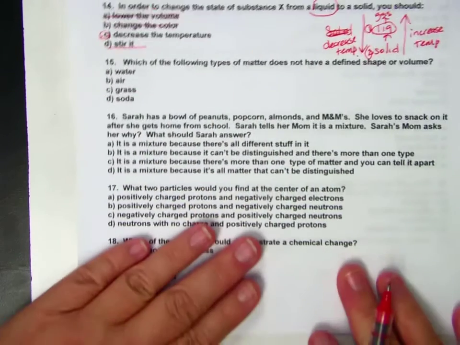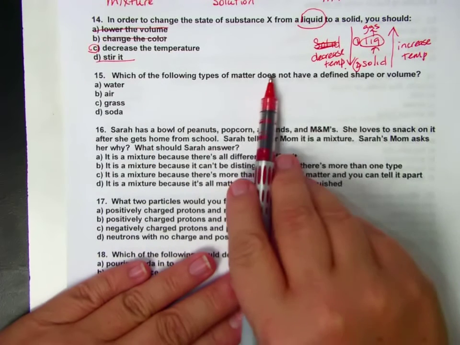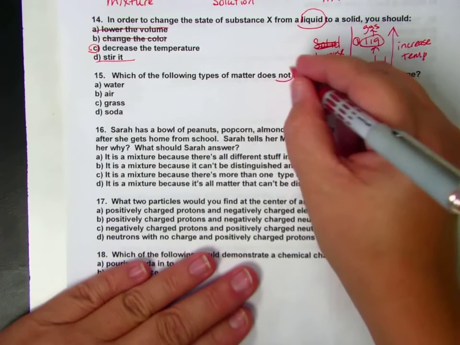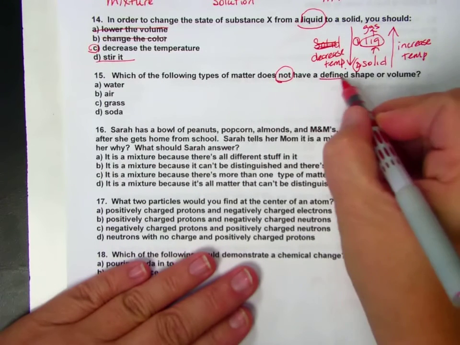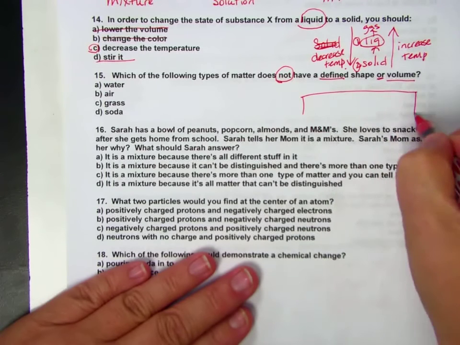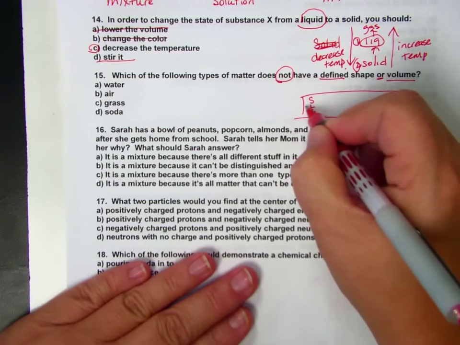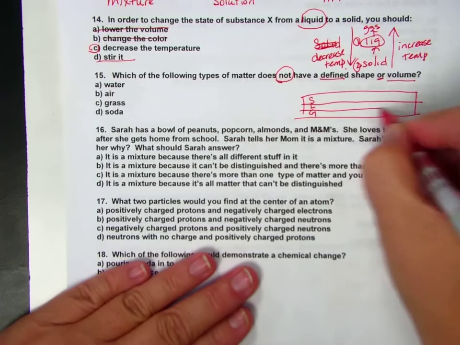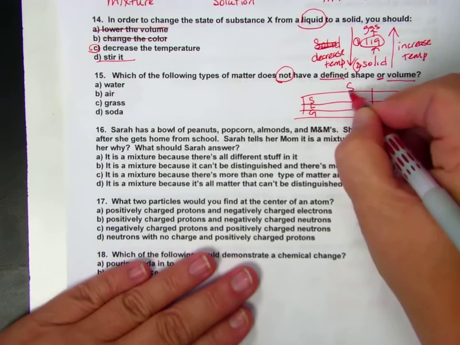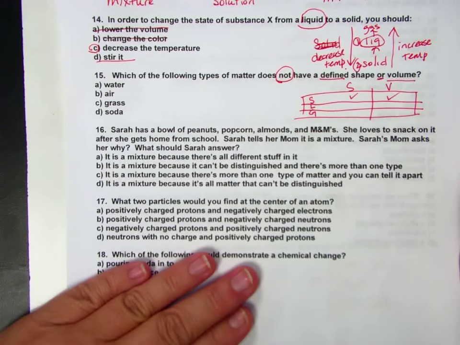Okay. Number 16, which of the following types of matter does not have a defined shape or volume? So that's our chart. Okay. So we've got a solid, a liquid, and a gas. Okay. And we look at our shape and our volume. Solid has a defined shape and a defined volume.